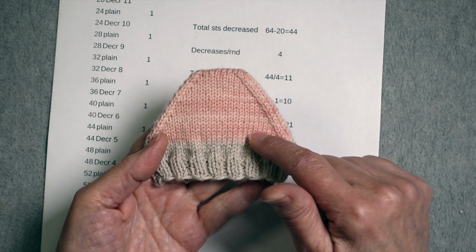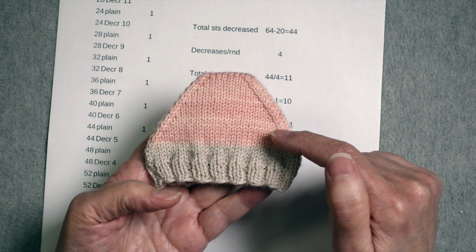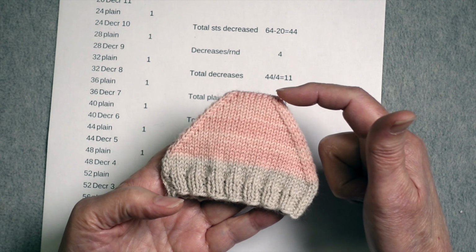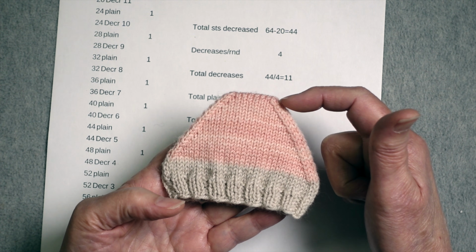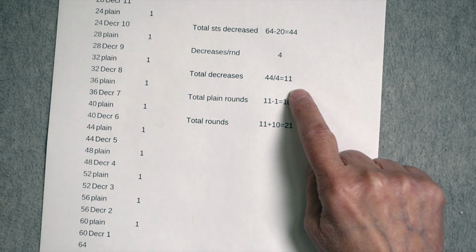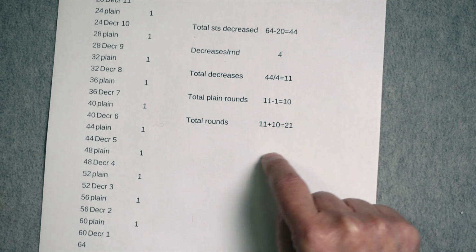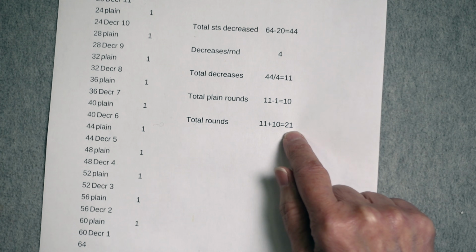And when you work this type of sock toe, you work a plain round following every decrease round, except for the very last one. Once you've worked the last decrease round, then you graft your stitches. So that means if I have 11 decrease rounds, I only have 10 plain rounds. So the total number of rounds I have for this sock is 21.